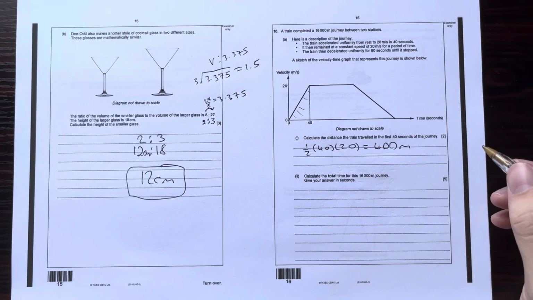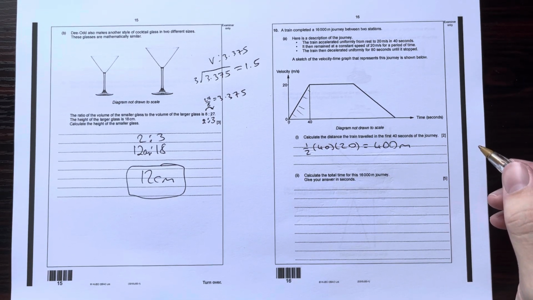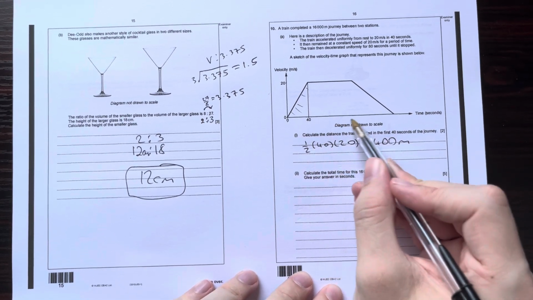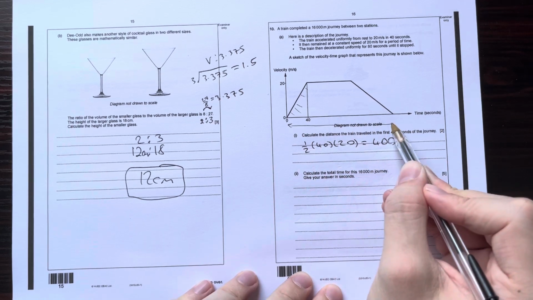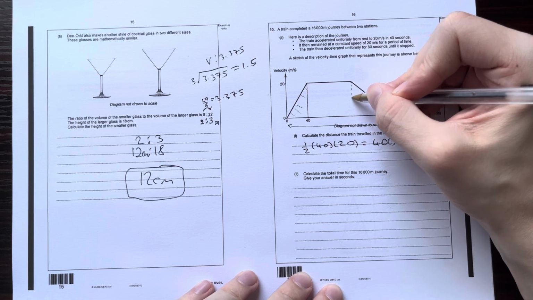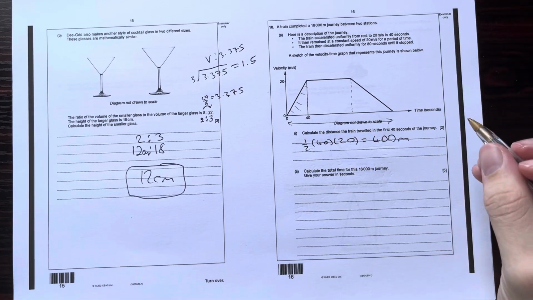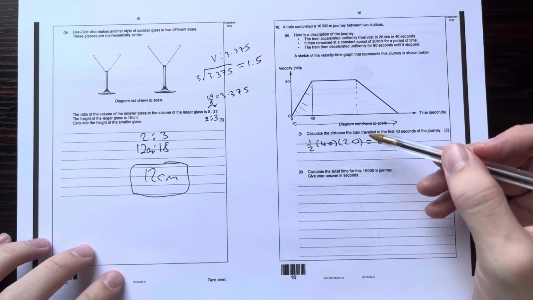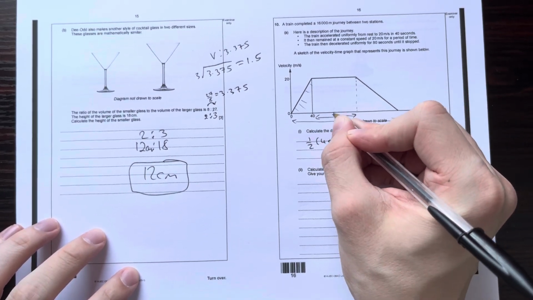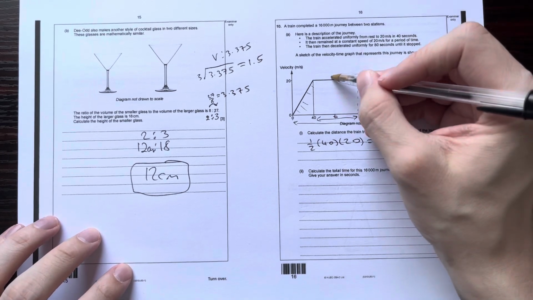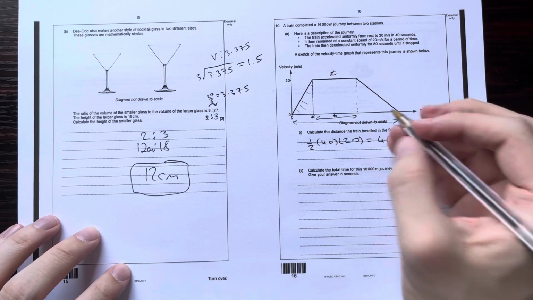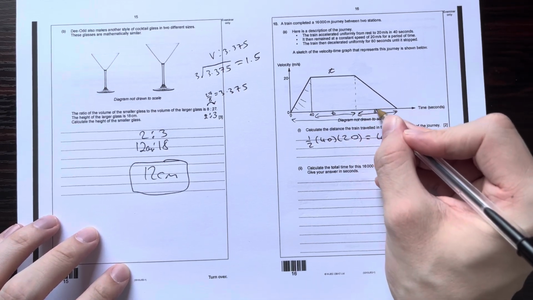Calculate the total time of this 16,000 meter journey. So what it's asking for here is the total time, which would be the total length from here to here, essentially. So what we're going to do is break this up only slightly. But can you see that the area is actually a trapezium? And again, you are given the formula for a trapezium. So I'm going to call this section here T. And this would also be T, technically. And then this bit here, I believe we're told is 80 seconds. Yeah, it decelerates for 80 seconds, right?